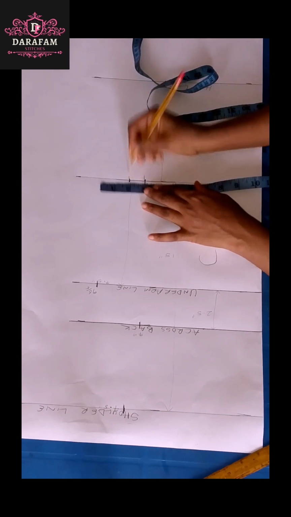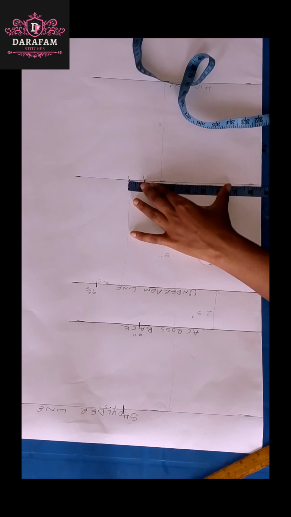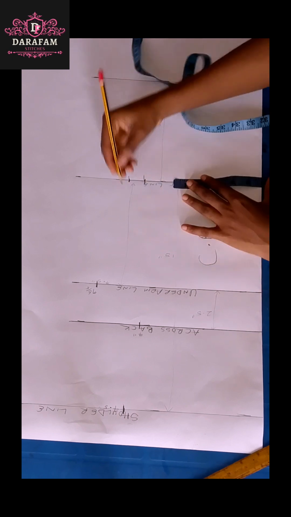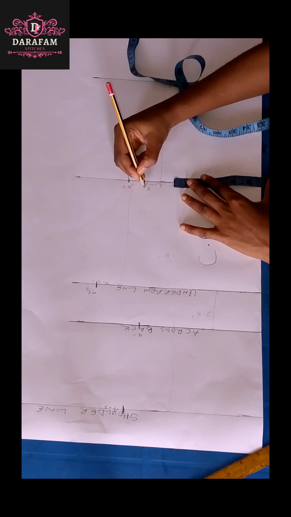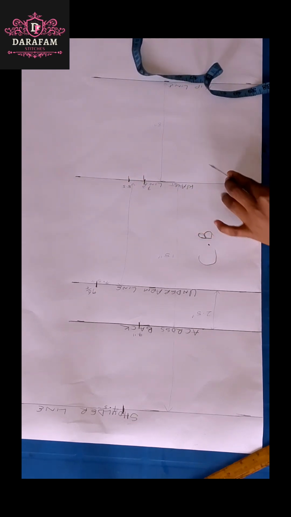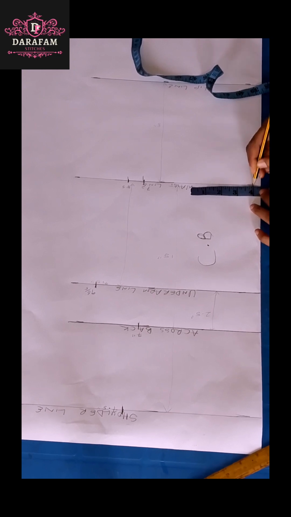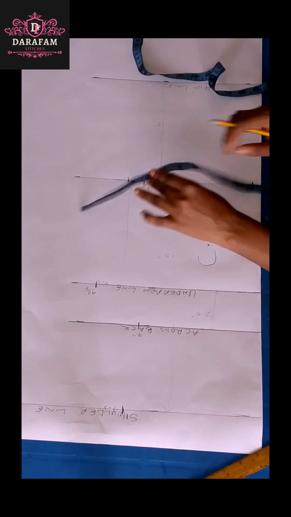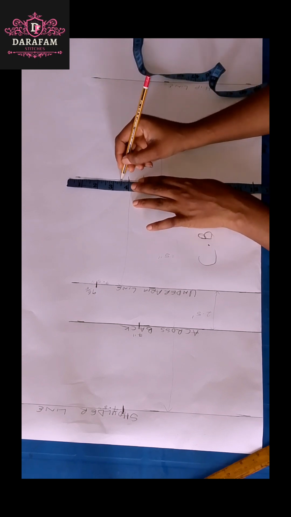Then for the dart, 1 inch, I add 1 inch there, which will give us 8.5. That's the dart. That's the main measurement, which is 7.75. So the next thing I'm going to do is to bring out half from the back. Remember, our back is not straight. It's just like a boot that sinks inside.